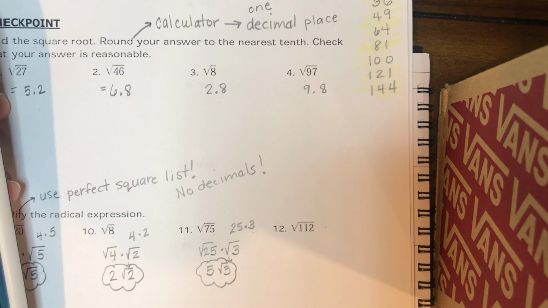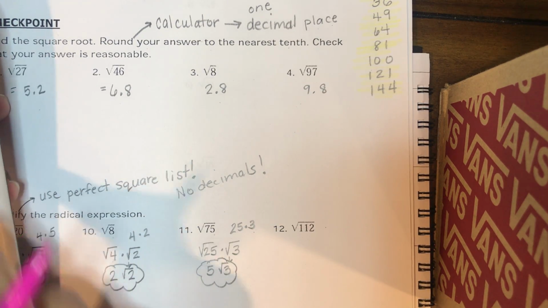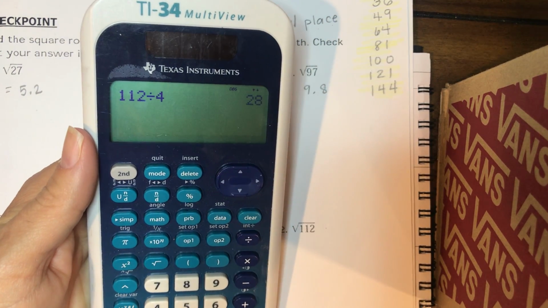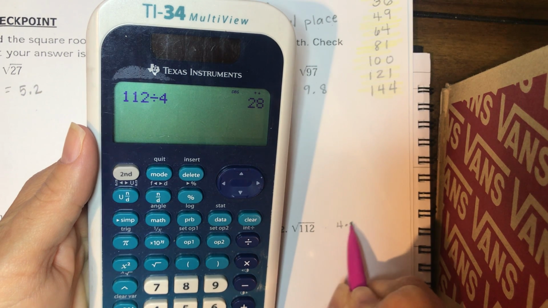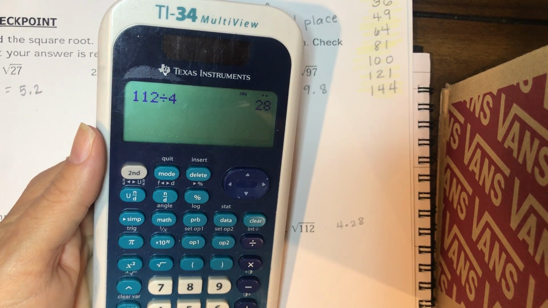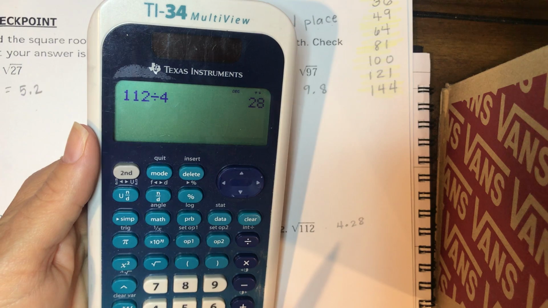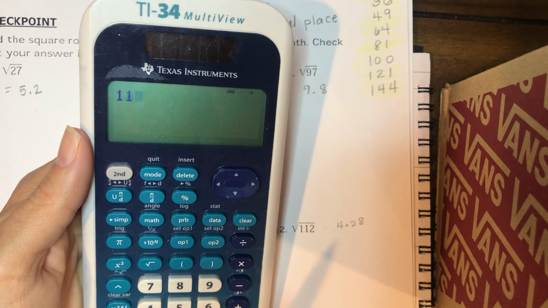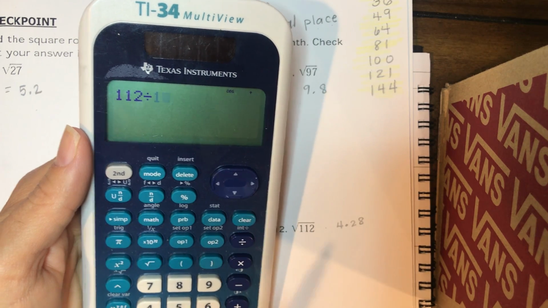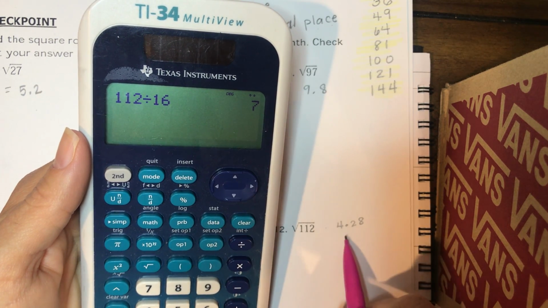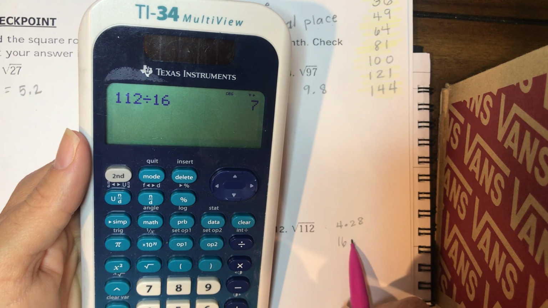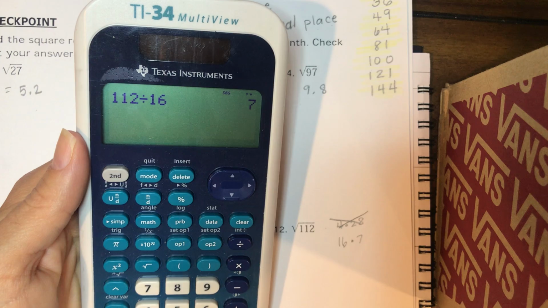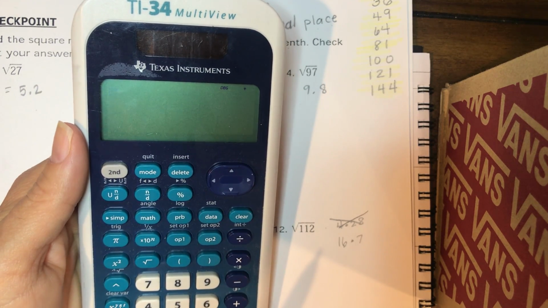Okay, last one, 112. So we've got a bigger number here. So we start at the top. 112 divided by 4. Well, that works, 4 and 28. But I have to check and see if there's something bigger that goes into it. 112 divided by 9 doesn't work. 112 divided by 16. Oh, that works. 16 times 7. So I can cross this one out up top. We don't want that one anymore. So let's try some more.